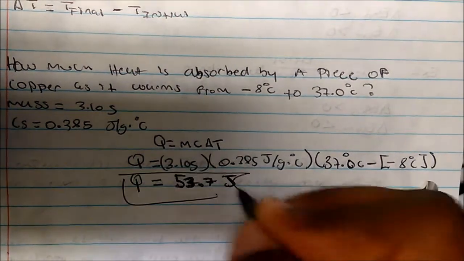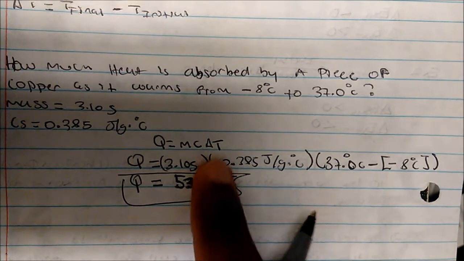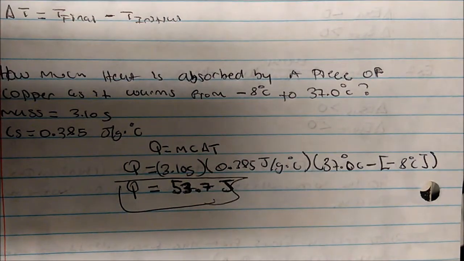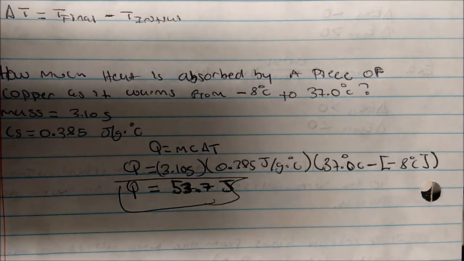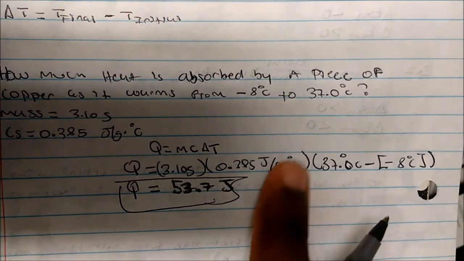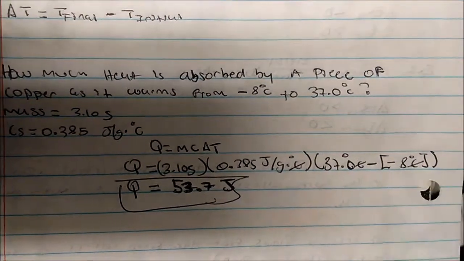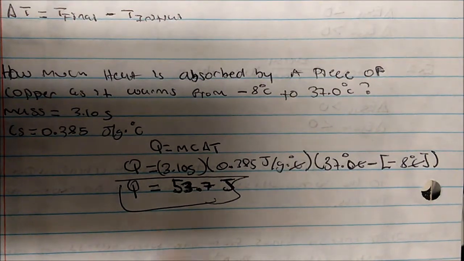Now, just as a tip here, usually they ask for these answers in kilojoules. Be very careful. Notice that because we're dividing temperature here, C is actually on the bottom, so you can see that my degrees Celsius and degrees Celsius will cancel out.